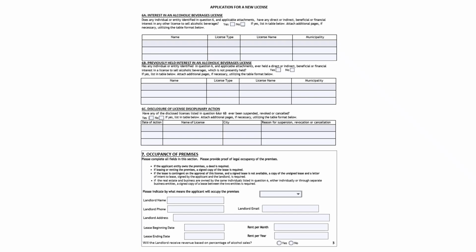leave this section blank. Question 6b asks if any individual or entity identified in section 6 has ever previously held a direct or indirect beneficial or financial interest in a license to sell alcoholic beverages. If there are, check off yes and list the name, license type, license name, and municipality of the licenses that the individuals or entities in section 6 have held interest in. You may attach any additional pages to answer this section fully, if necessary. If none, you may check no and leave this section blank.